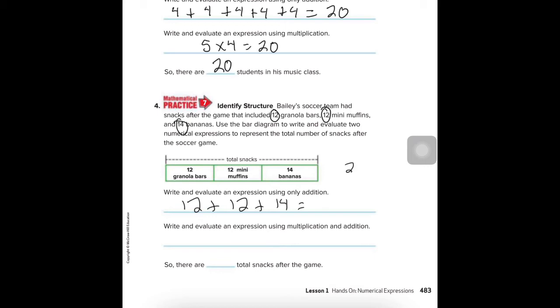And I know 12 plus 12 is 24, so I'm going to add 14 to that real fast. 38 is my answer. Now we're going to write and evaluate. Do we have any numbers that are repeated? You're right, 12 and 12. So we can write it as a multiplication problem, by saying 2 times 12. But we're going to put parentheses around it so we know that we need to do that first. That grouping needs special attention and needs to be done first. Then we're going to plus the 14 to equal 38. So there are a total of 38 snacks after the game.